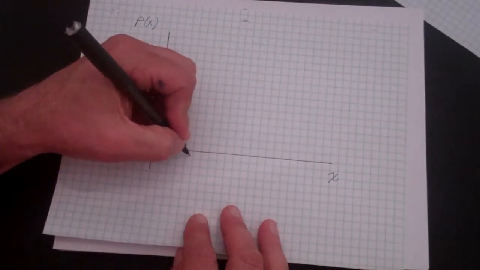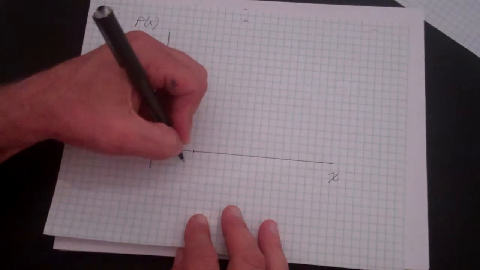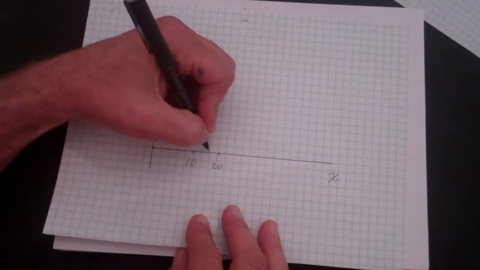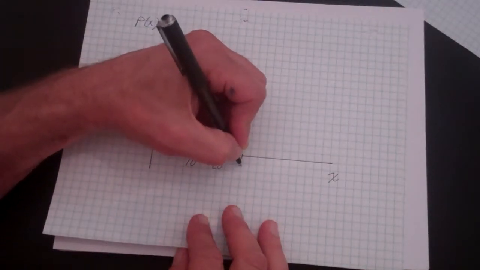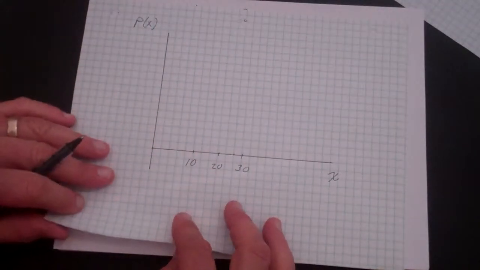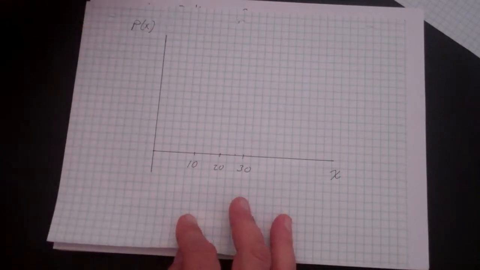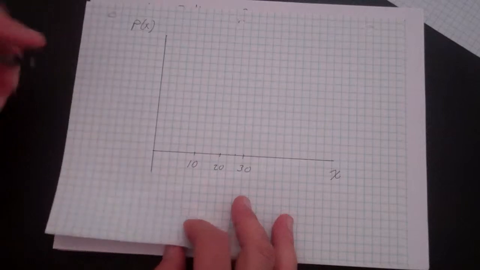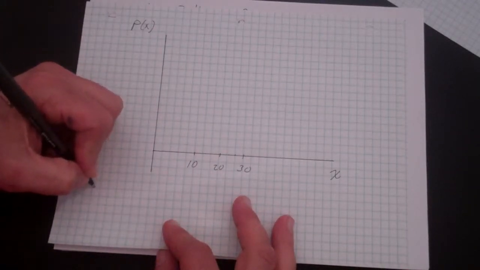So let's do a graph of 10, 20, and 30. And let the height be the probability. So in this case, let's draw the graph right here.